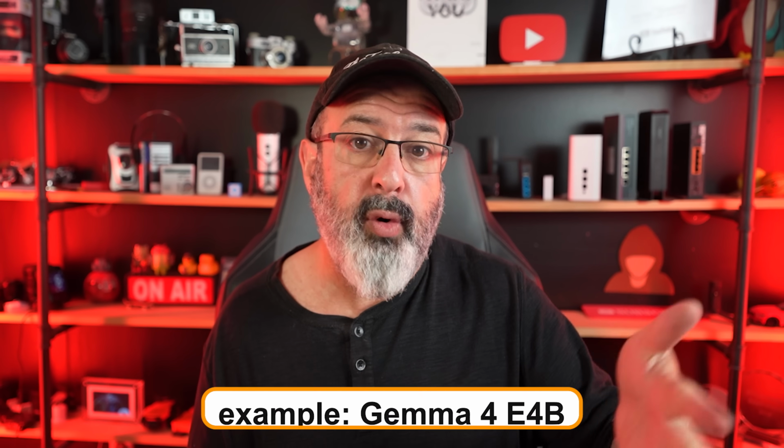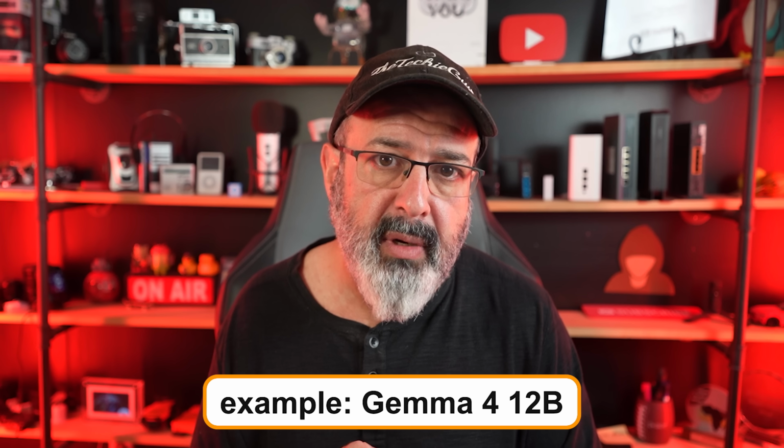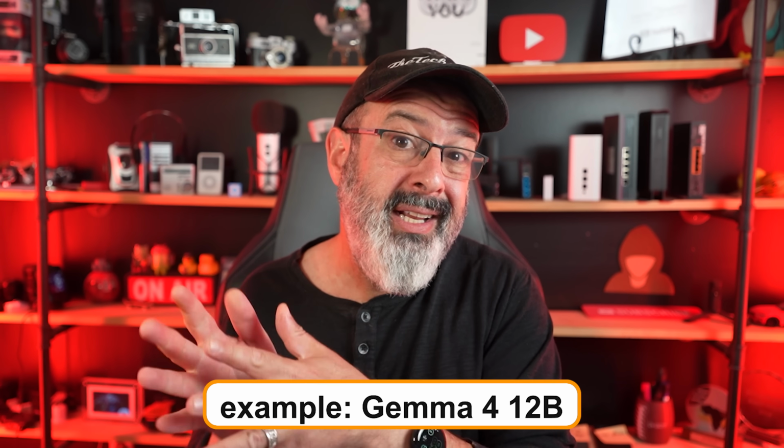So you get a 4 billion parameter model. It can run on most hardware. It can even run on your phone, but it's not going to be as smart as a 12 billion parameter model. But to run that, you're going to need a 16 gigs of RAM computer, which is kind of standard these days, I suppose.